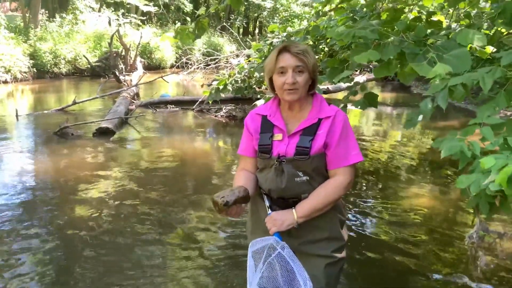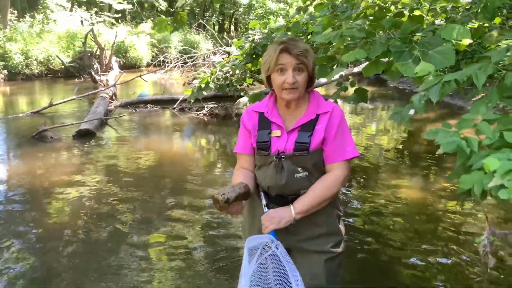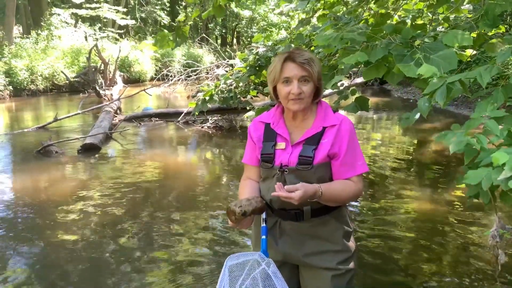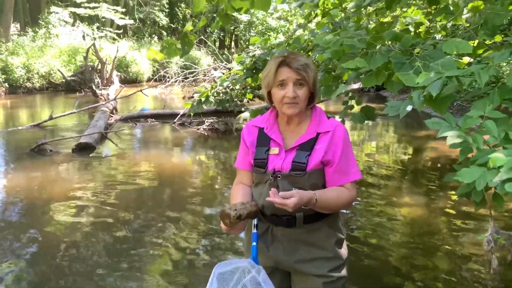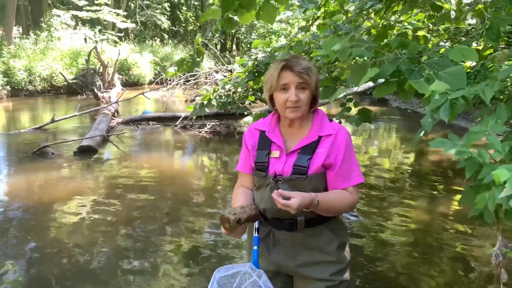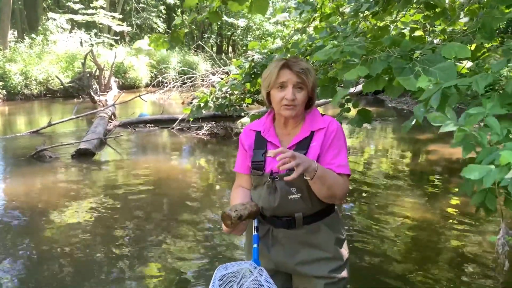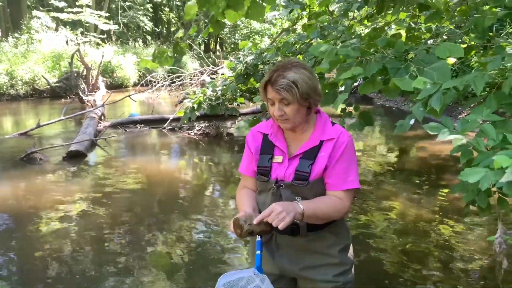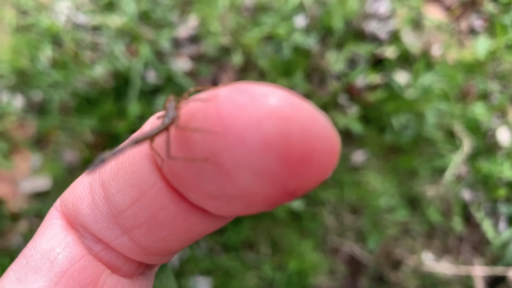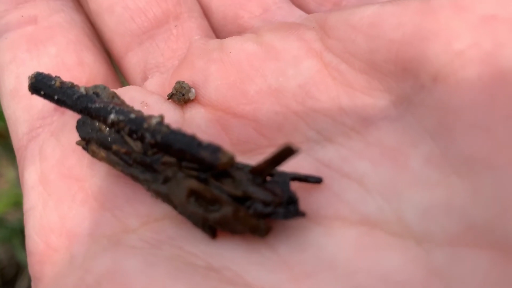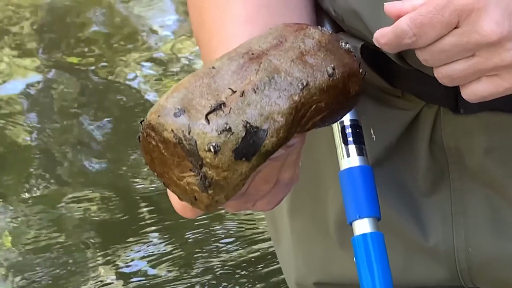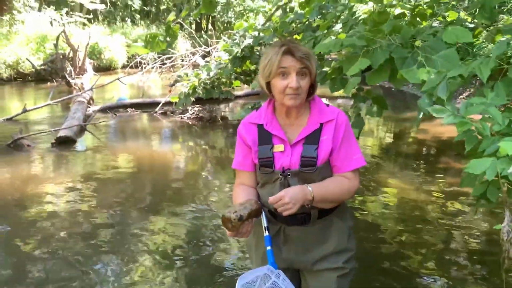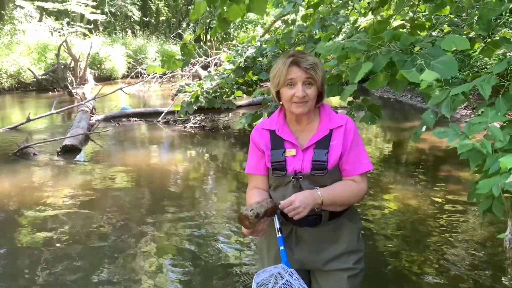When you're looking for macroinvertebrates in the water, one place to look is on the bottom of rocks. I just pulled this rock out of the stream here, and we've got a couple of different insects on it. Some of these insects like to cling to hard surfaces, so this is a good place to look. We have damselflies and caddisflies, and I think maybe I saw a scud on here too. So picking up rocks and looking at the bottom of them can be a good place to look for macroinvertebrates.